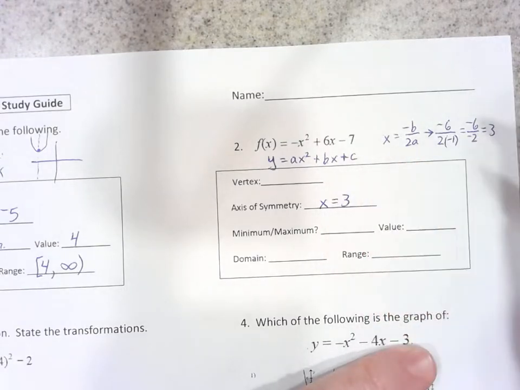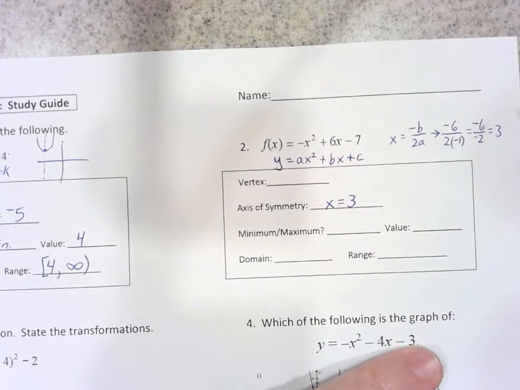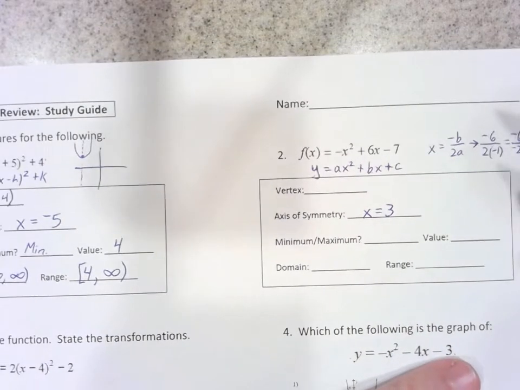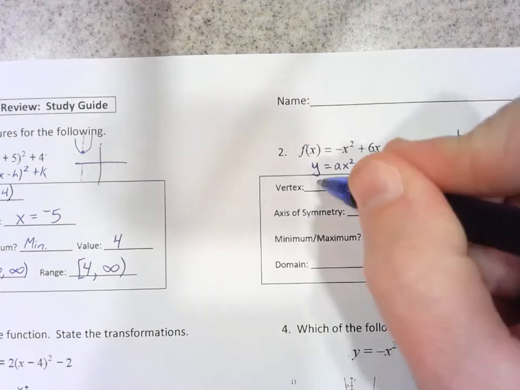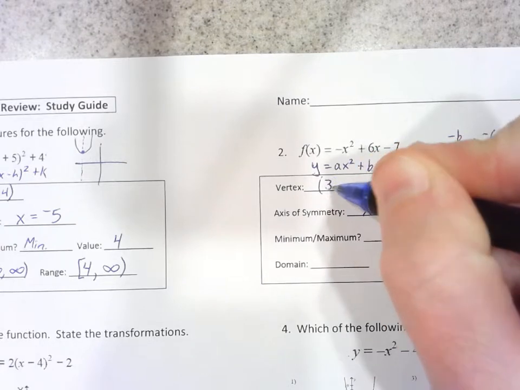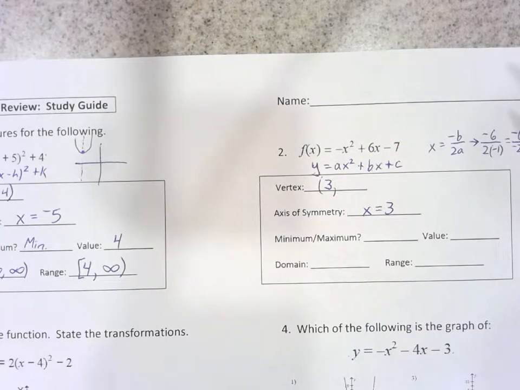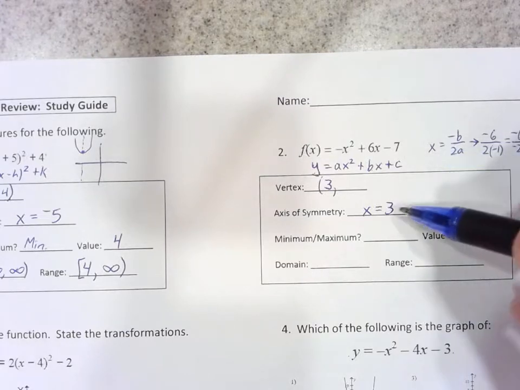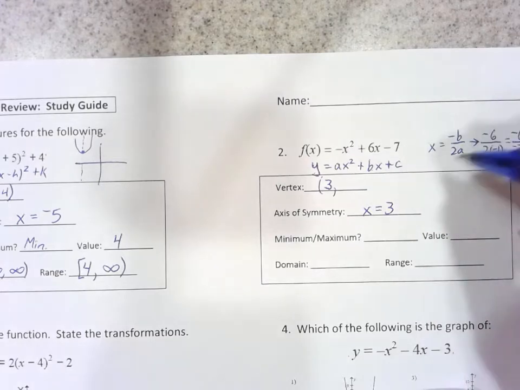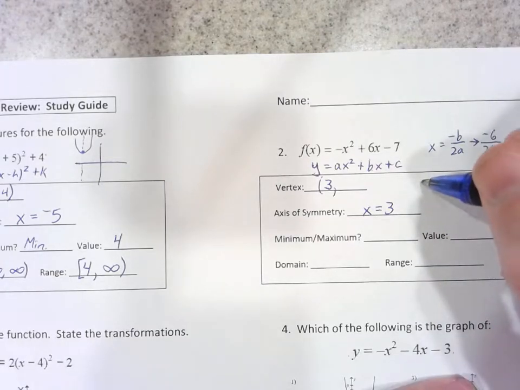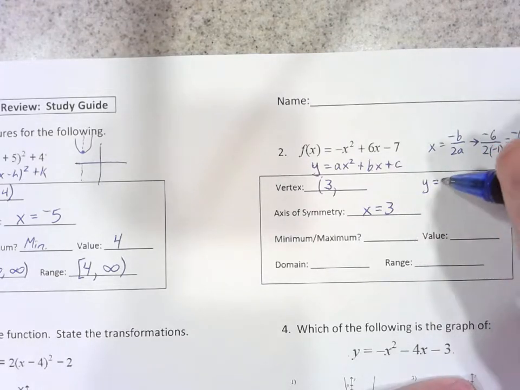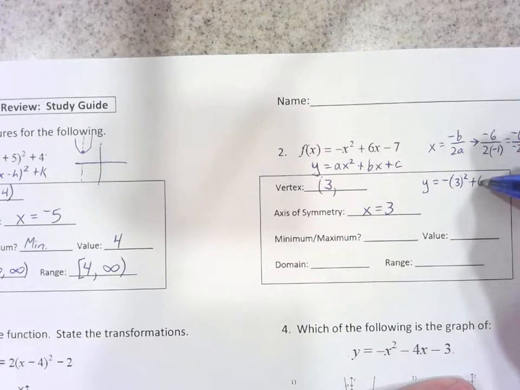Now remember from the previous problem that the axis of symmetry goes through the vertex, so our vertex must have an x-coordinate of 3. So to find the y-coordinate, we can use our calculator, or we can just plug 3 into this equation. So y equals the opposite of 3 squared plus 6 times 3 minus 7.